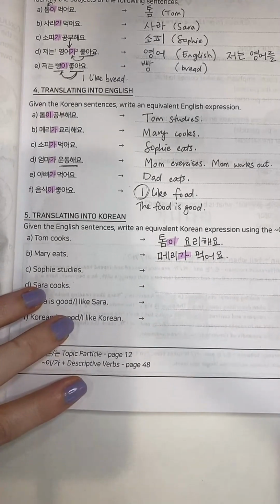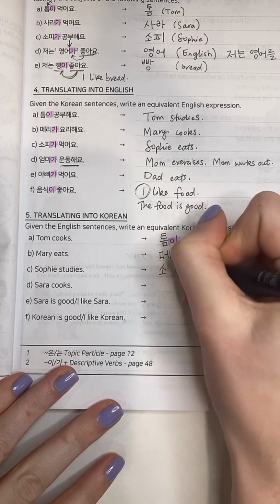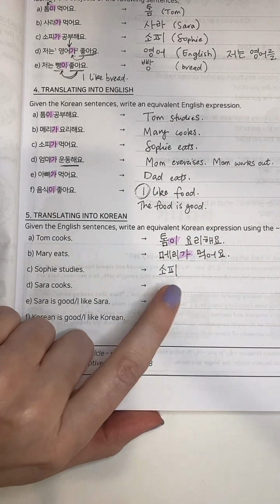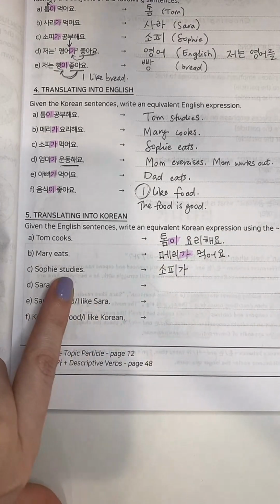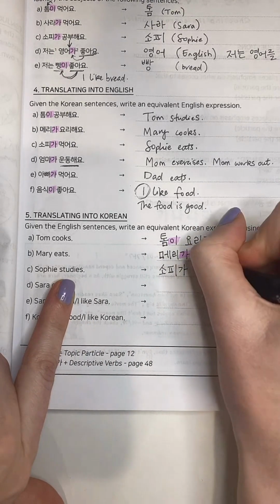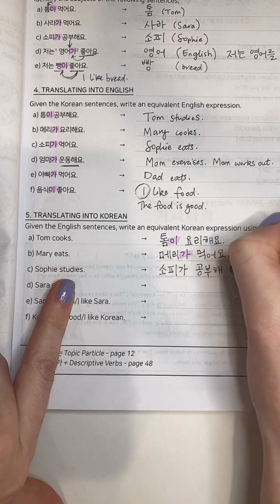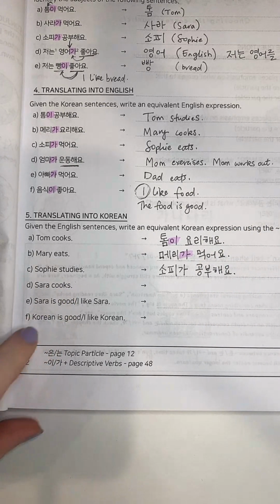Next we have Sophie studies. Sophie studies. So Sophie is 소피, and because it ends on a vowel sound, we attach 가, and studies is 공부해요. 소피가 공부해요.